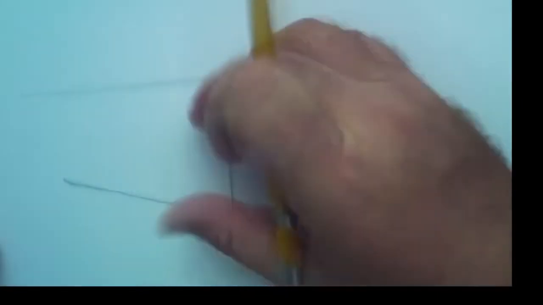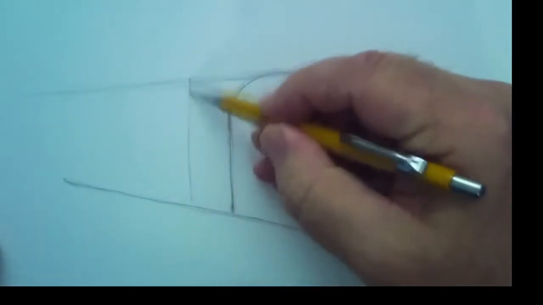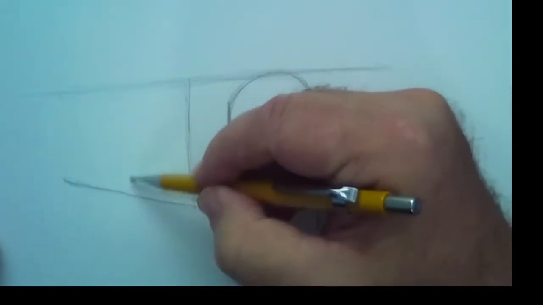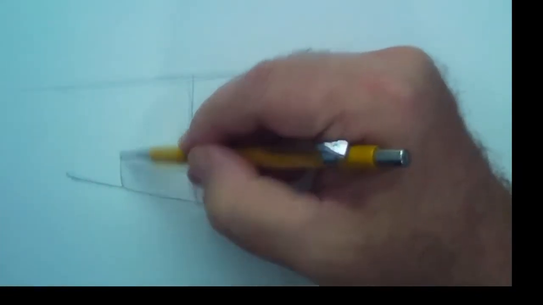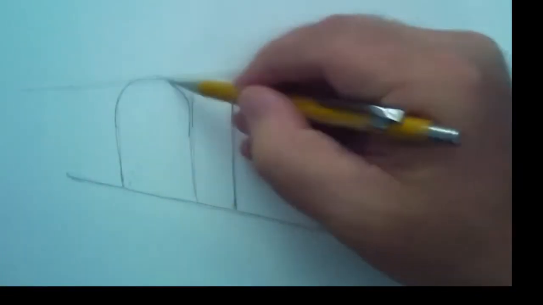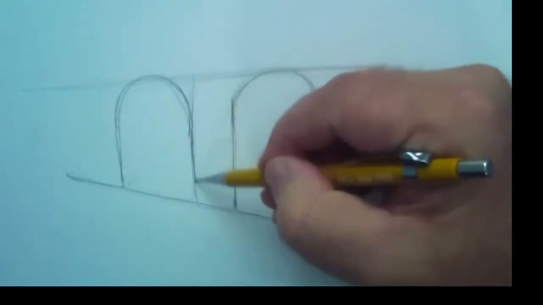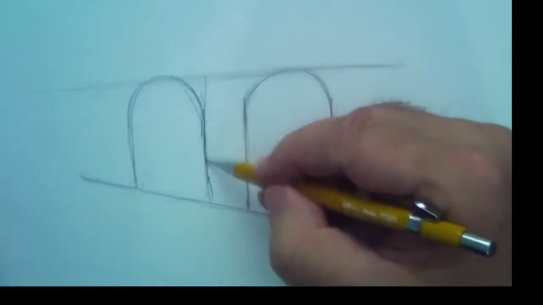Now watch this. I'm going to slant the top. These doors are going to get smaller as they move away. Now this gets smaller too. See how wide this is? This gets a little bit smaller, a little bit shorter. Just scribble and sketch. Isn't that fun? Doesn't have to be perfect.